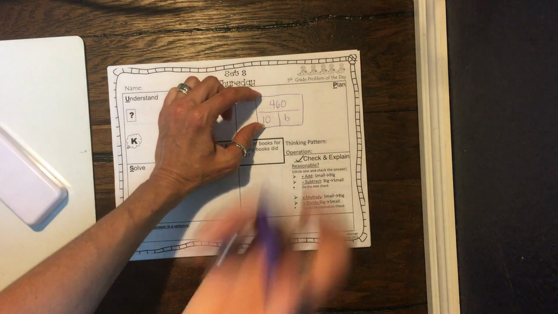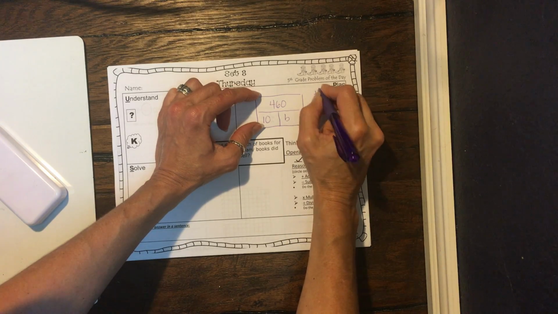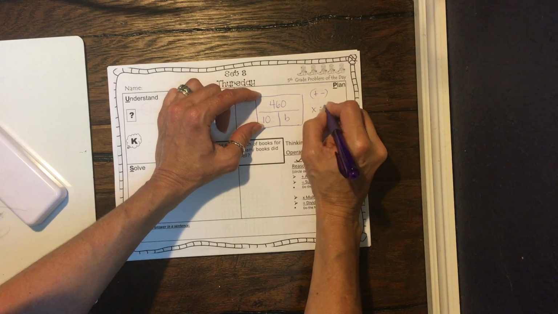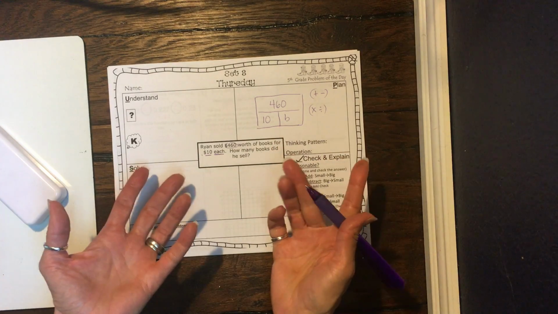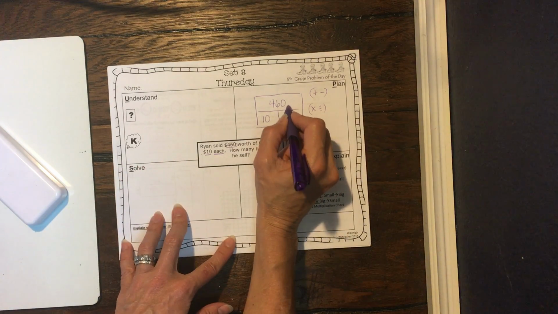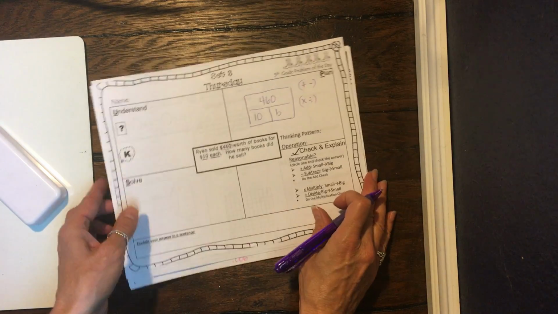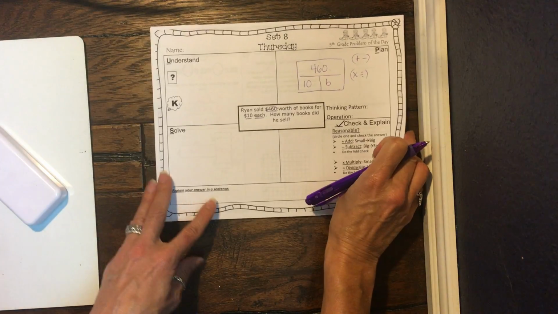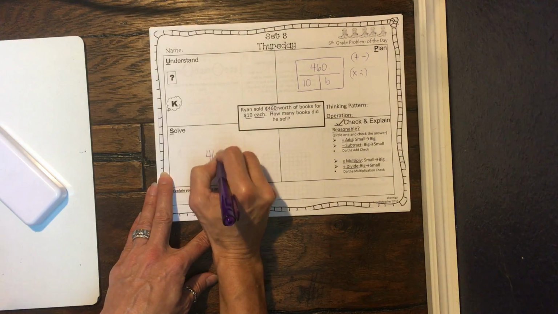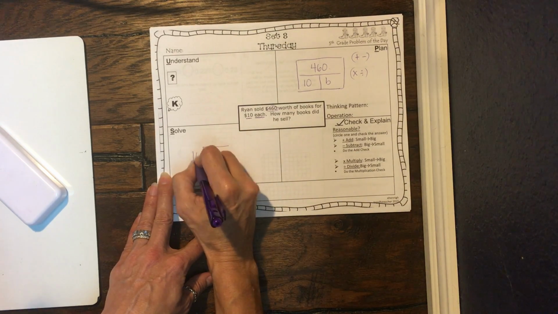We know our part whole is either addition and subtraction or multiplication and division. So this one's going to be multiplication and division. So if we have our whole and we don't have our two parts, we can't multiply together. So we're going to have to do what? We're going to have to divide. Okay. So we've got 460 divided by 10.